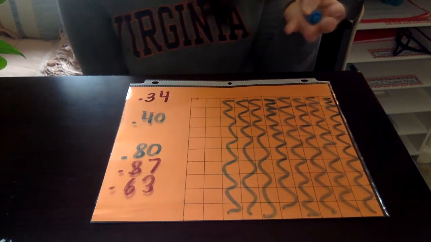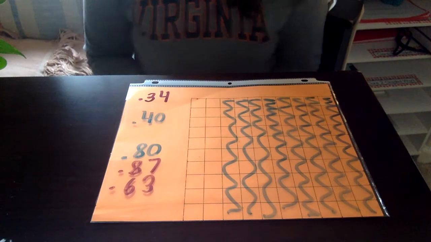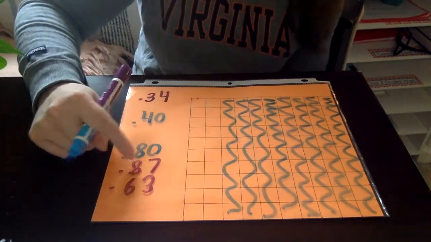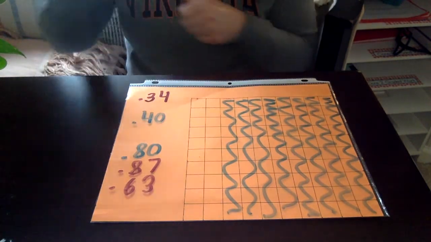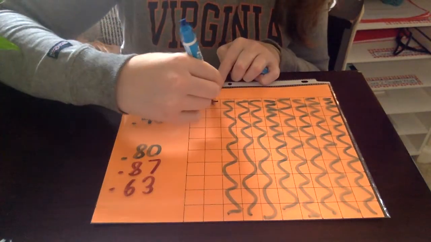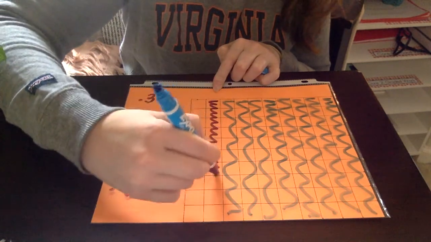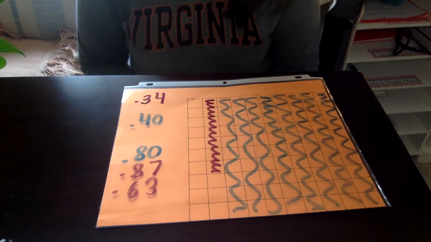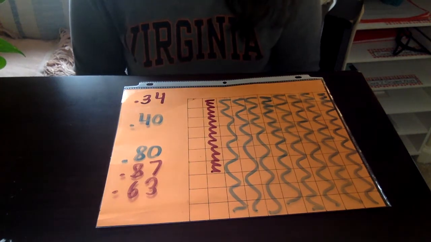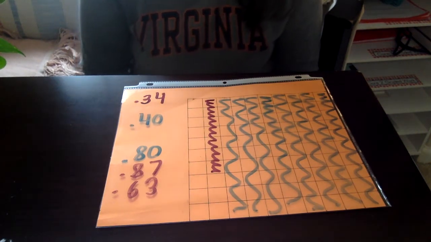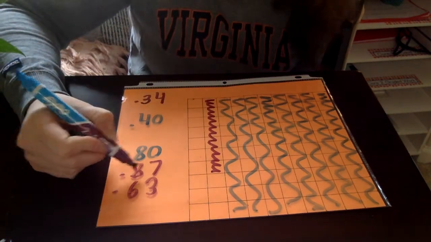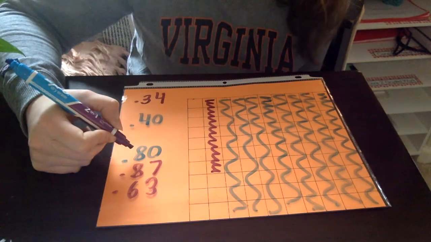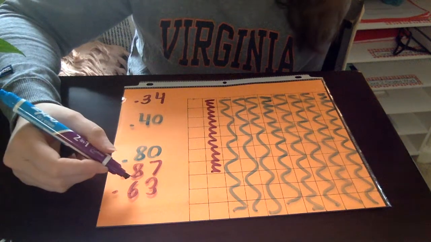So if I'm ordering them and I want to go from greatest to least, well, I know 87 is greater than 80, so 87 hundredths is going to come first because that's the same as these 8 tenths plus 7 more of my hundredths, so that clearly is going to be larger. And then if I'm looking at 63 hundredths, well, I know that 63 is going to be less than 80, and it's going to be less than 87. So in greatest to least, we have 87 hundredths, 8 tenths, which is the same as 80 hundredths, and then 63 hundredths.